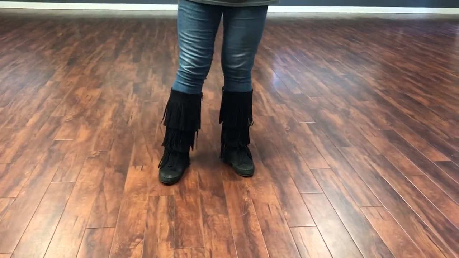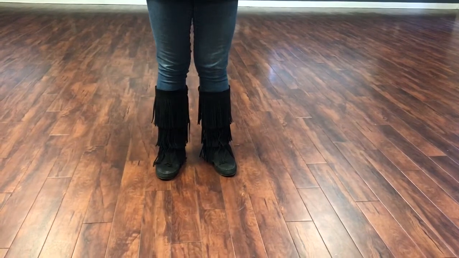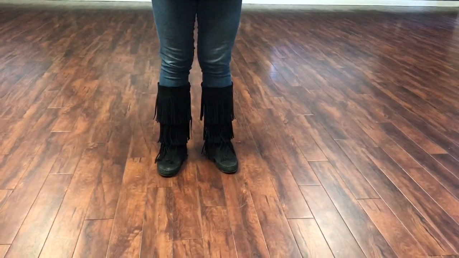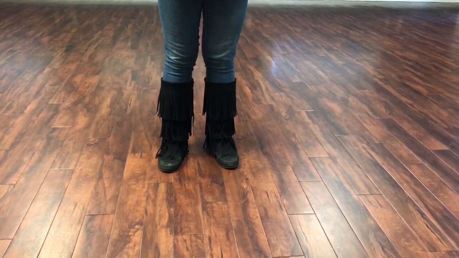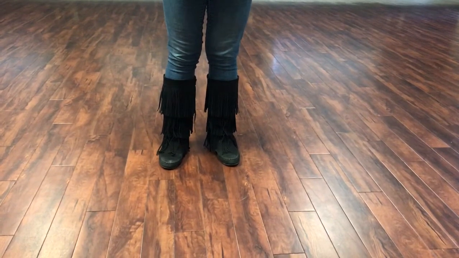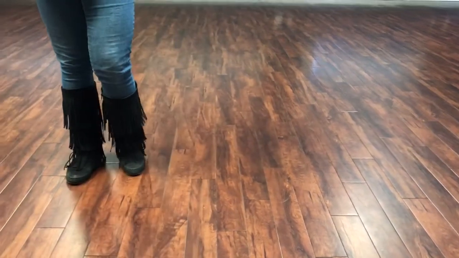Okay, today we're going to learn how to do a Lindy step. And a Lindy step is composed of two different steps. You're going to do a chasse to the right or a shuffle. So it's a chasse or a shuffle.